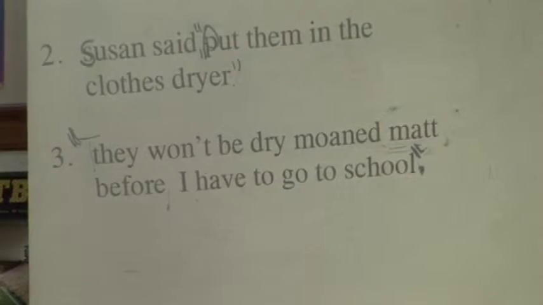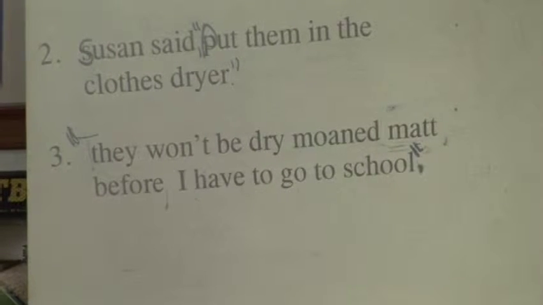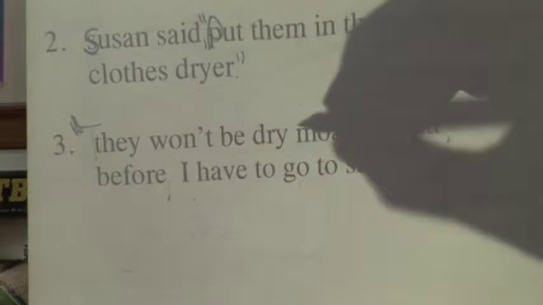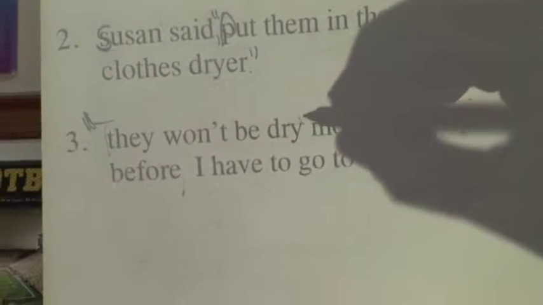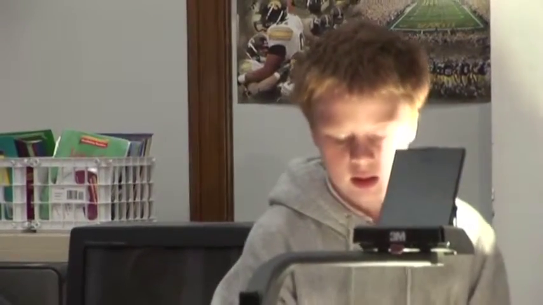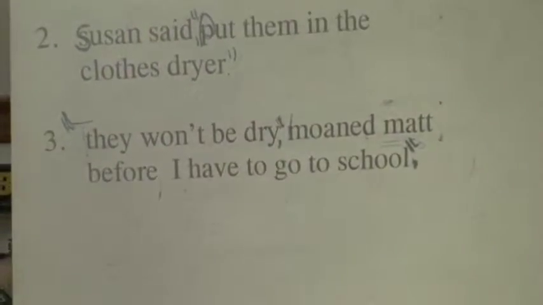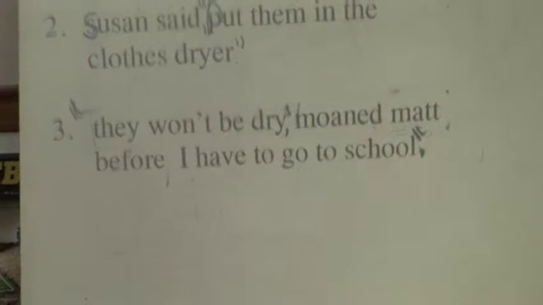What's your speaker tag in that sentence? All right. Can you read for me the speaker tag? Doesn't have to be capitalized, no. That's not capitalized. But what does need to be capitalized? Help him out, Bailey. That needs to be capitalized.